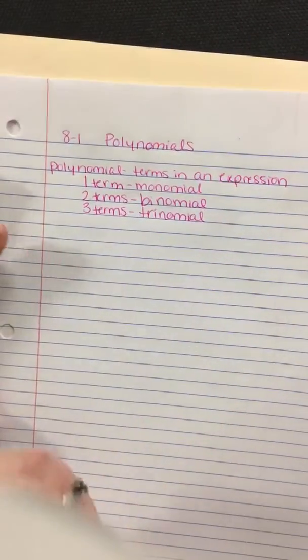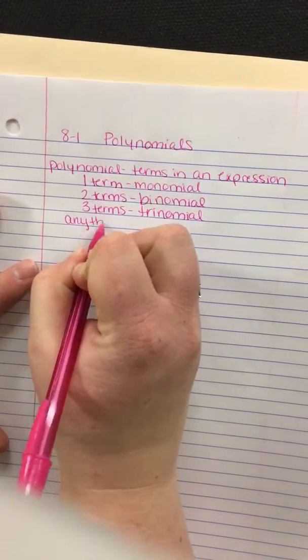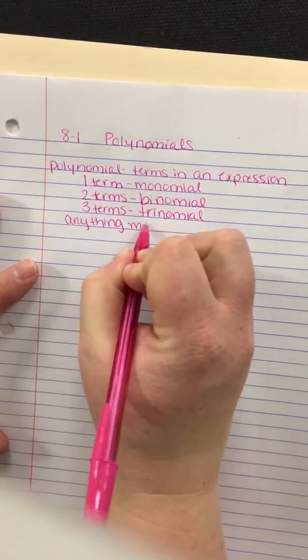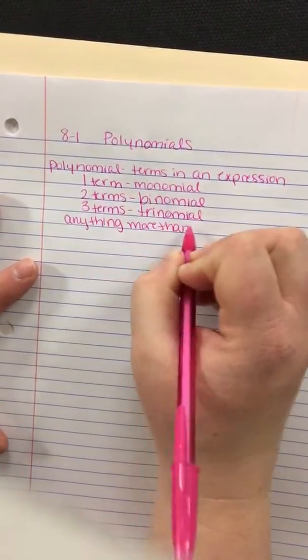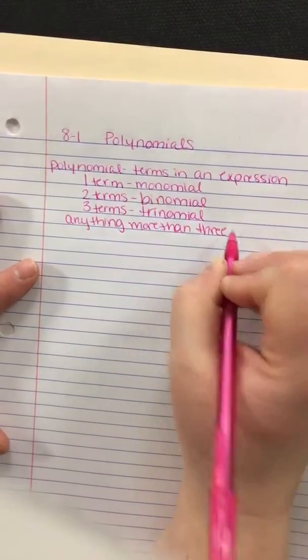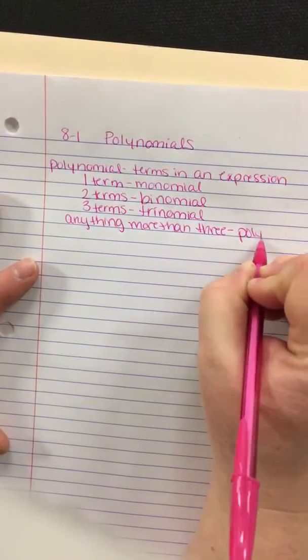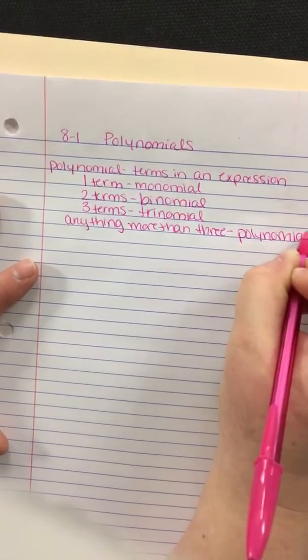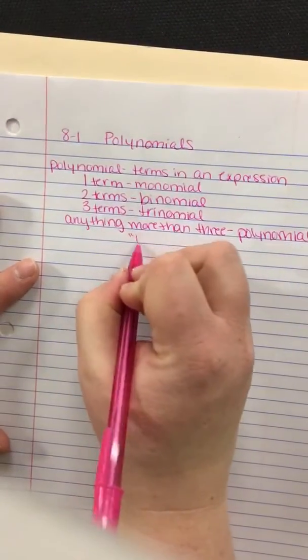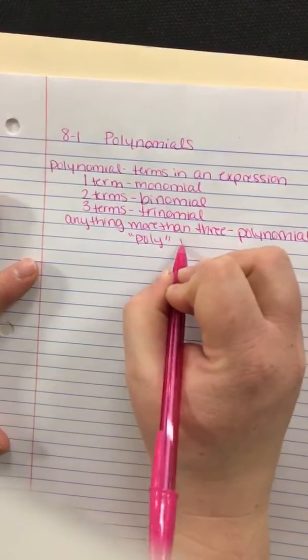And then after three terms, anything more than three is just referred to as a polynomial, okay? Because poly means many.